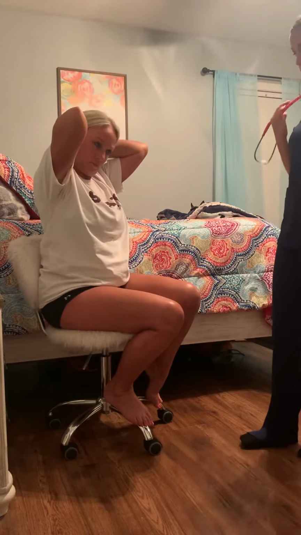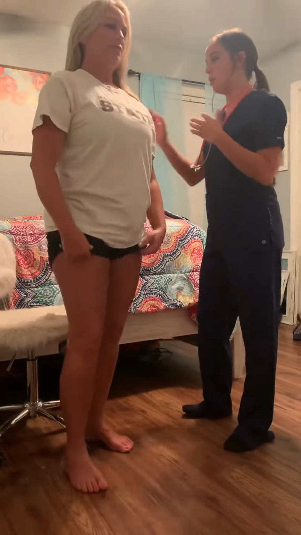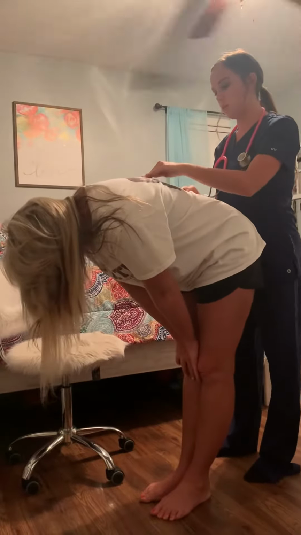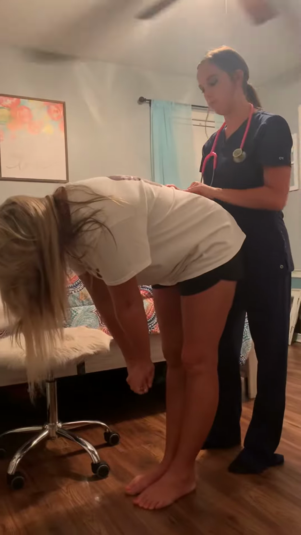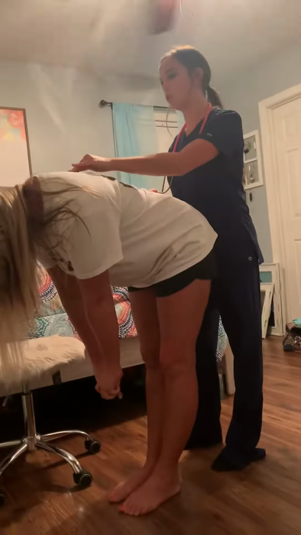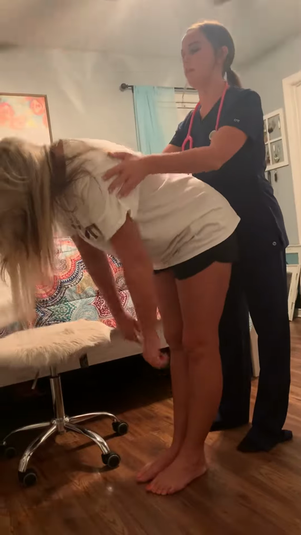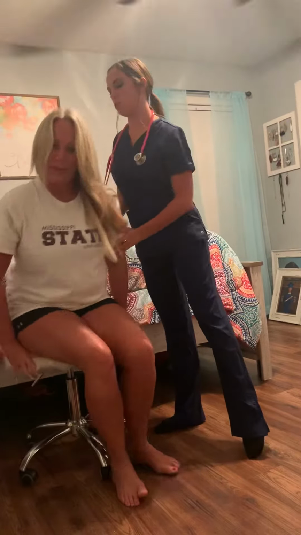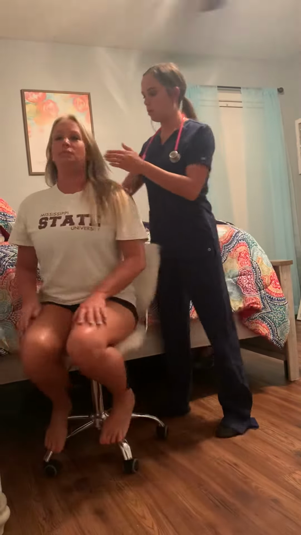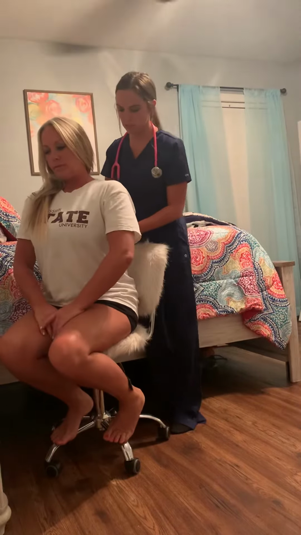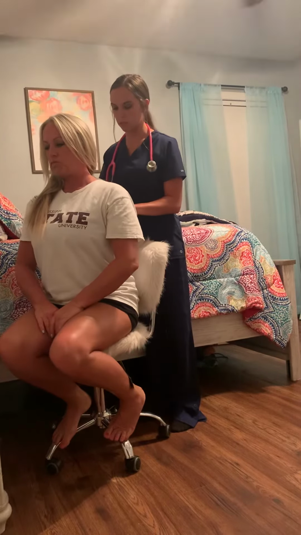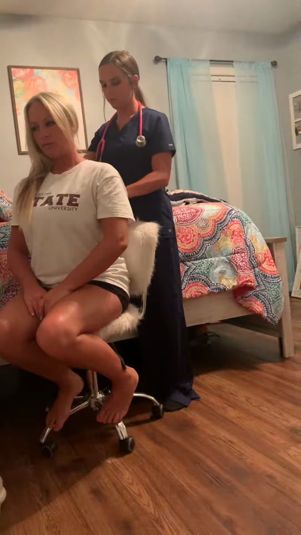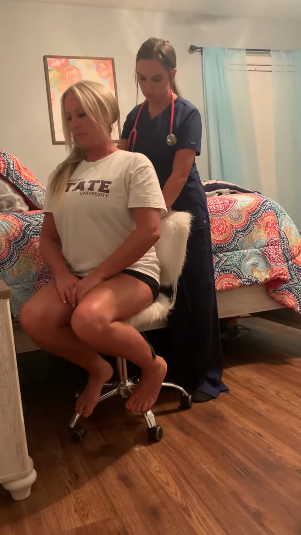And at this time, I'm going to get you to stand up and bend over for me. And I'm going to palpate her spine for any curvature or bulges. And you can stand back up. And I don't feel any. Her spine is straight. I'm also going to palpate her ribs from the back, her scapulae, and her spinous process. Is any of that tender? No. Alright.